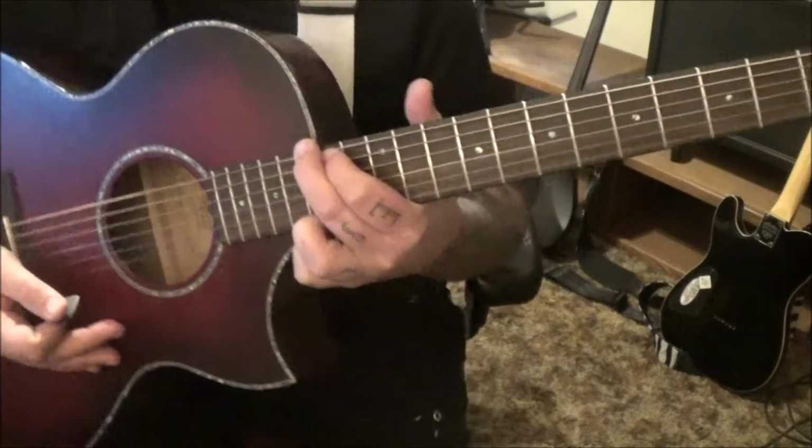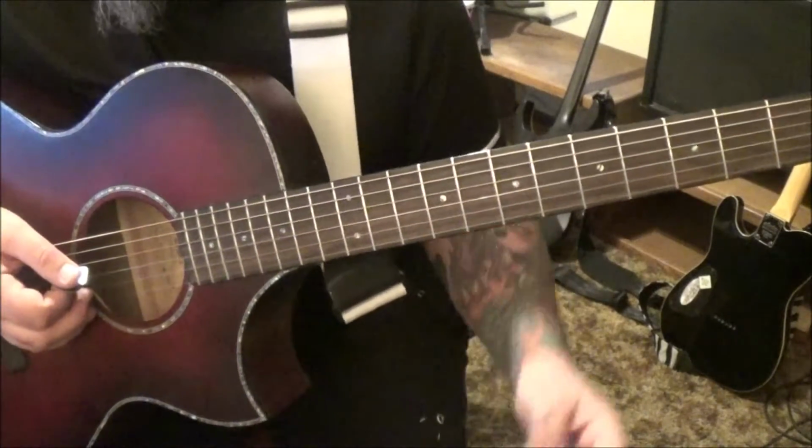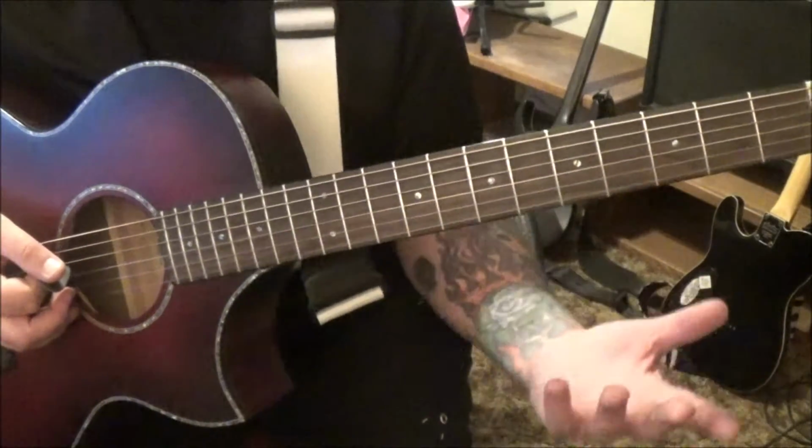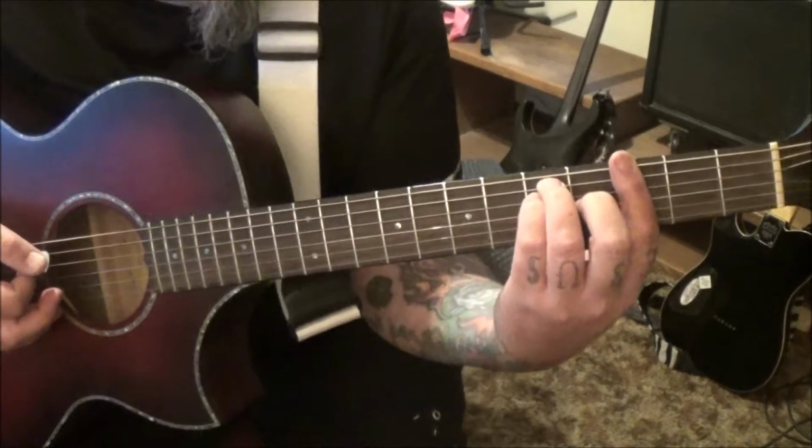And the last one, you know as well. So off the top of my head, I know you knew 3 of these. And it's just the 3rd position G major bar chord. Bar everything 3rd fret, 5A, 5D, and 4G.